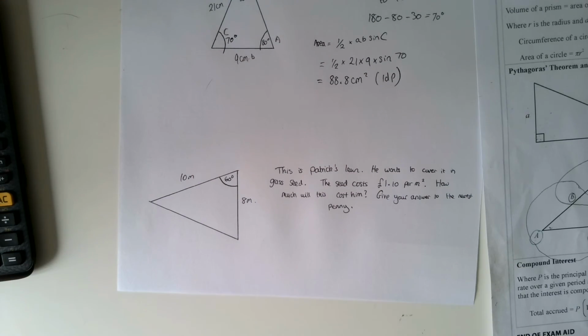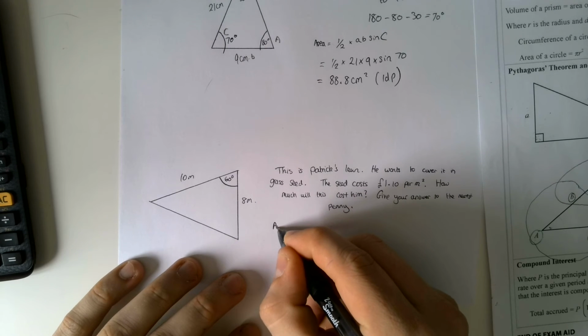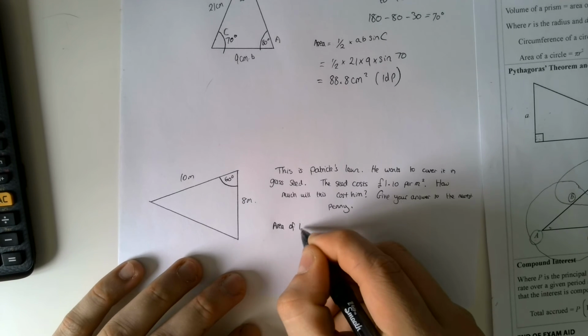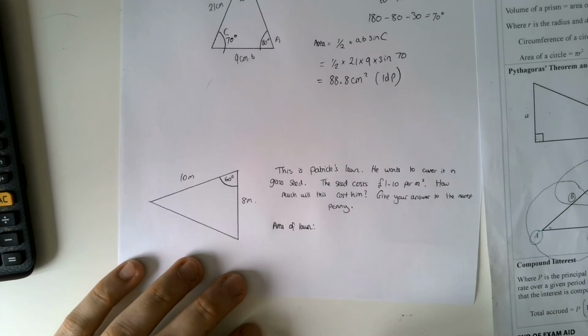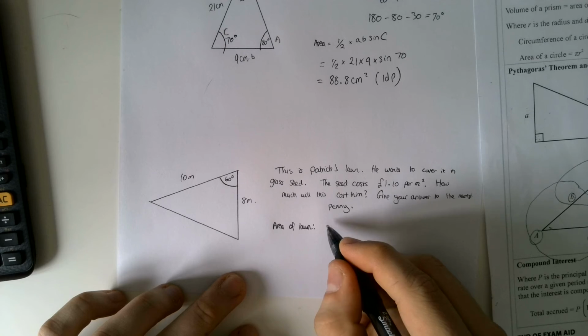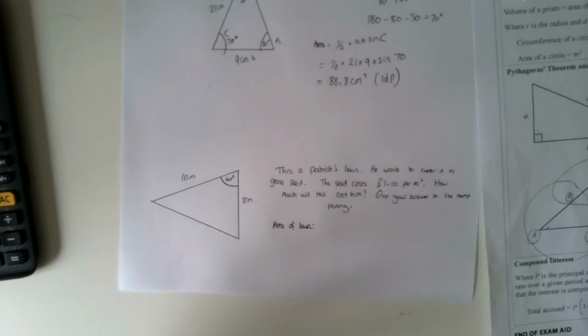So this is Patrick's lawn and he wants to cover it in grass seed. The seed costs £1.10 per metre squared. How much will this cost him? Give your answer to the nearest penny. So obviously the first one we want to work out is the area of his lawn. So that is going to be done using half AB sine C.